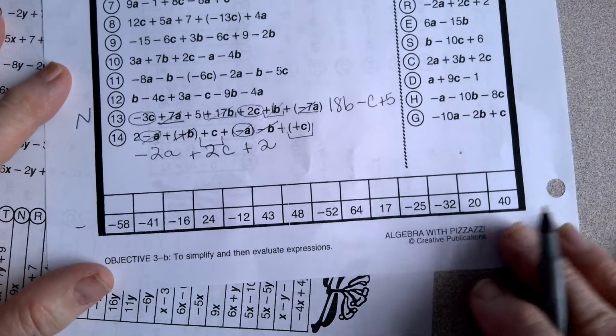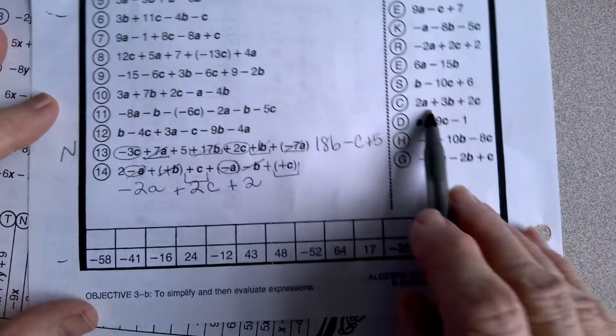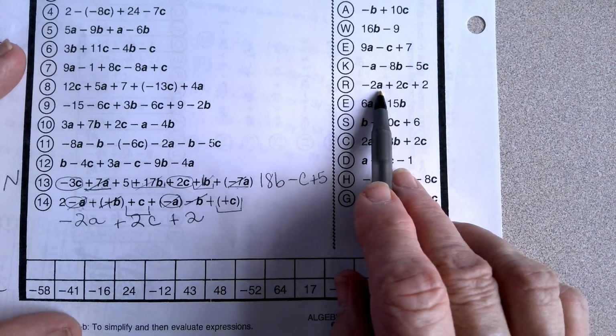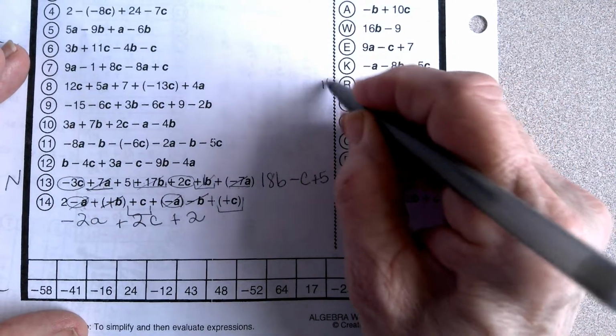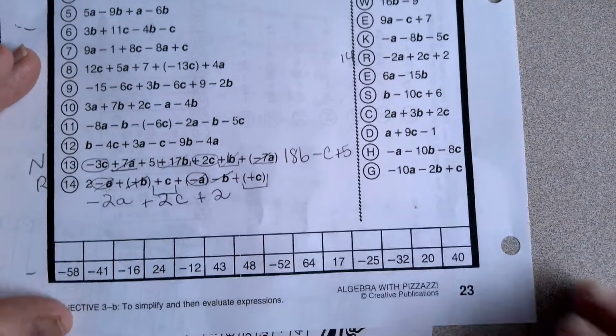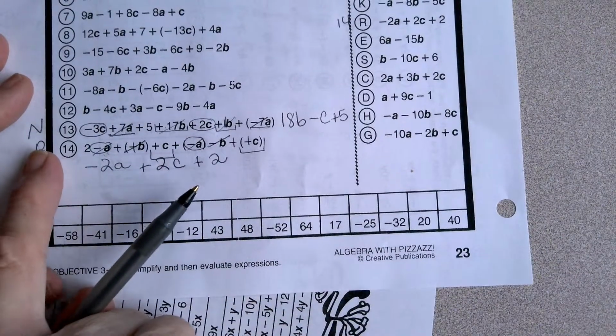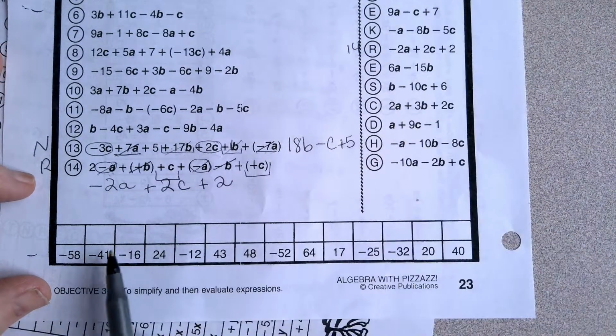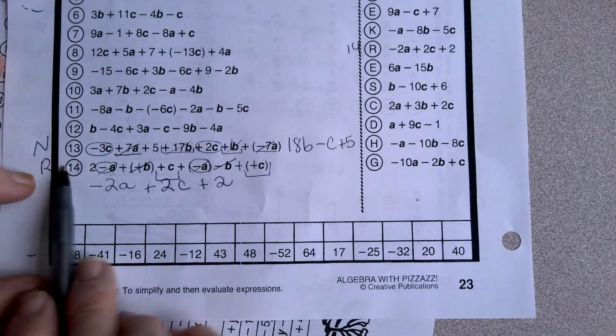These should be in the exact same order right here. Okay, so it is the letter R, and I'm just going to cross-reference it. Because when we do this tomorrow, when you solve for this letter R, you just need to know where it came from.